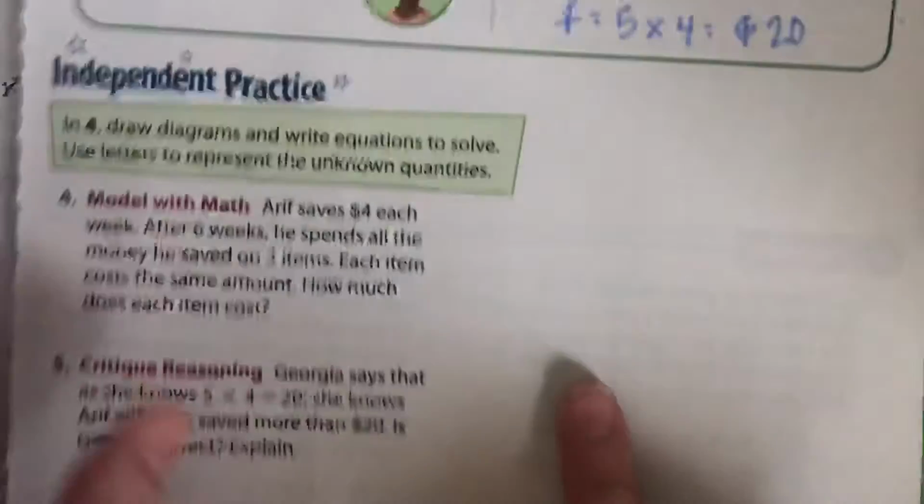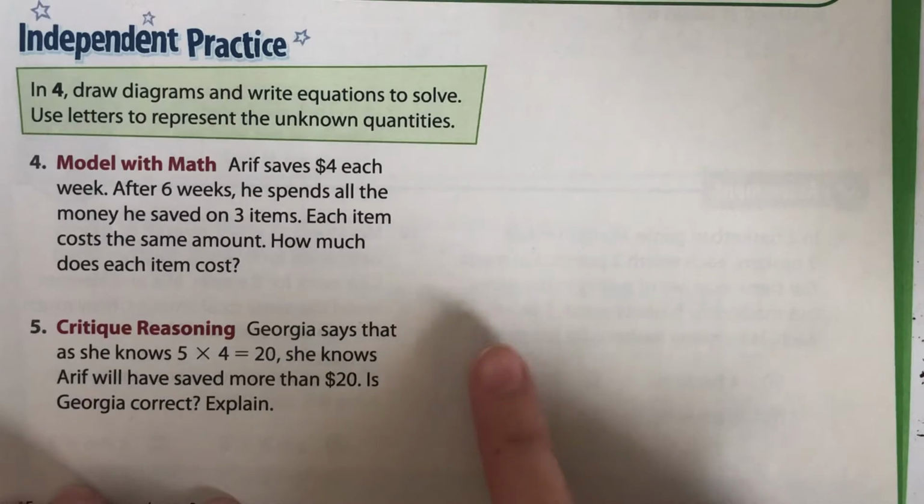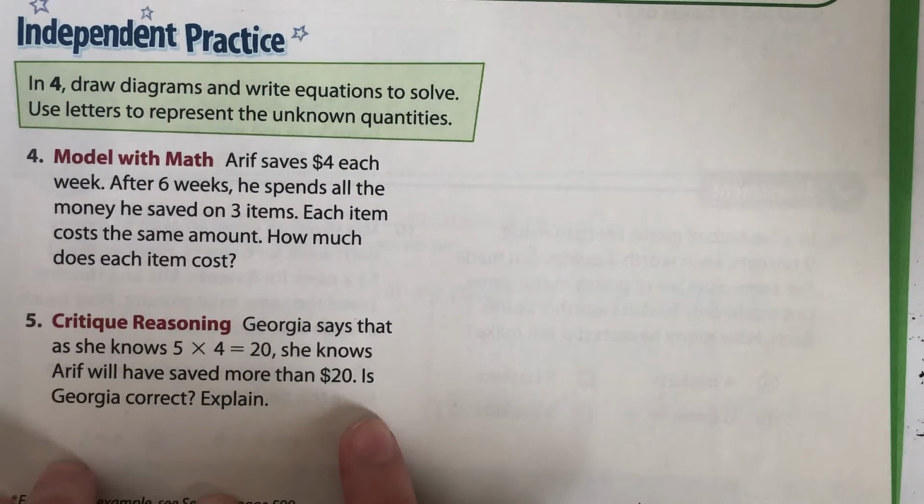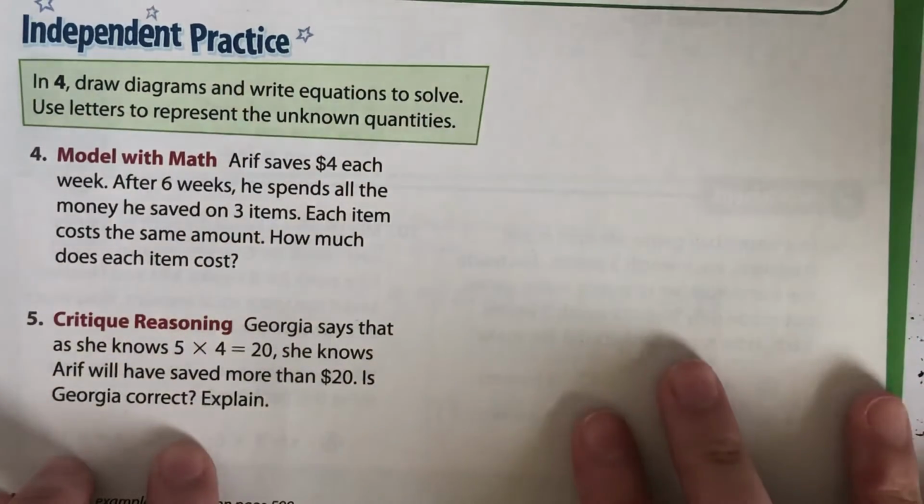Down on the bottom, you are responsible for doing numbers 4 and 5. Number 4: Arif saves $4 each week. After 6 weeks, he spends all of the money he saved on 3 items. Each item costs the same amount. How much does each item cost? Number 5: Georgia says that she knows 5 times 4 equals 20. She knows Arif will have saved more than $20. Is Georgia correct?